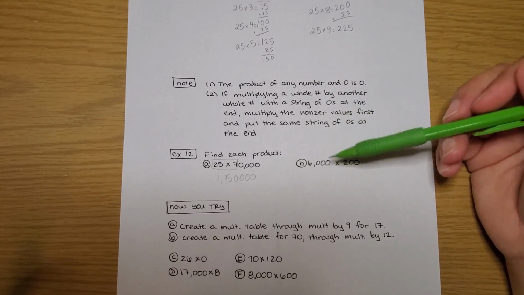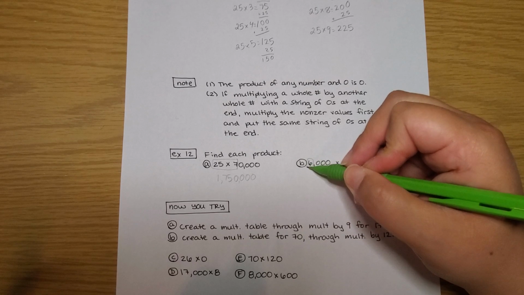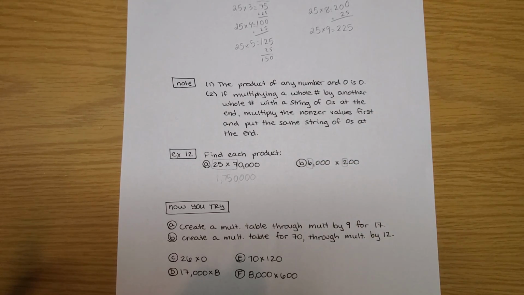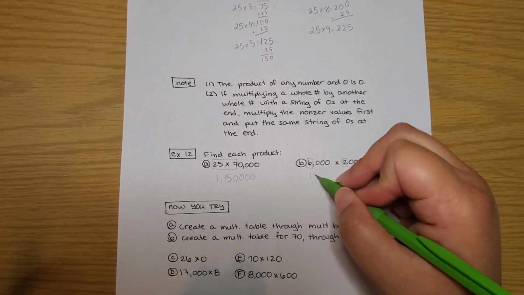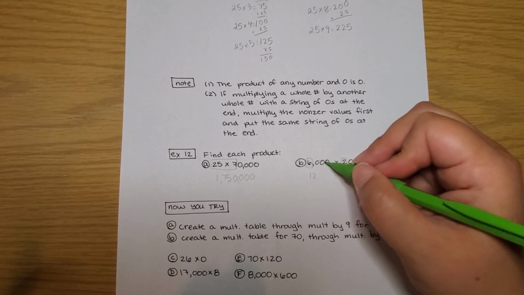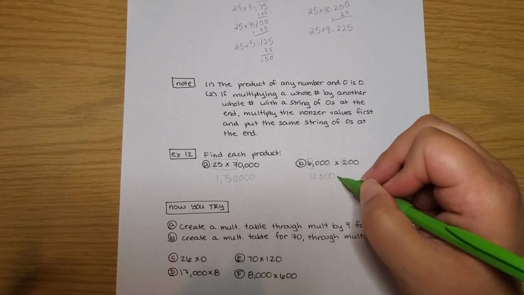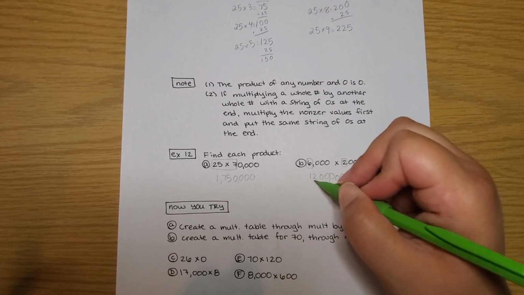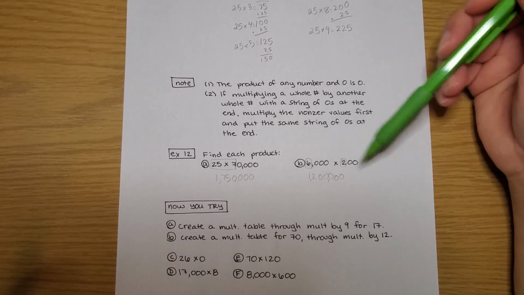So for example, if I want to multiply 6,000 times 200, I'm going to start off with 6 times 2. So 6 times 2 is the same as 6 plus 6, which is 12. So 6 times 2 is 12. And then I put 1, 2, 3 zeros from the 6,000 and 1, 2 zeros from the 200, and I get 1,200,000. So if your number ends in a big bunch of zeros, this is a technique that you can use to help you find the products.